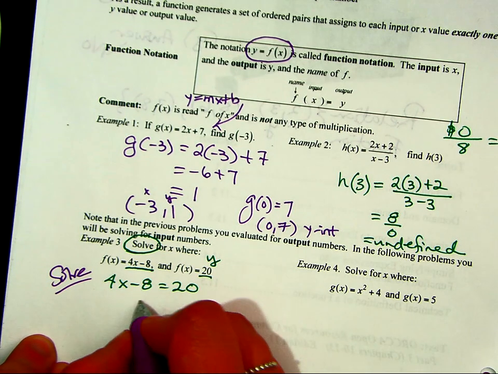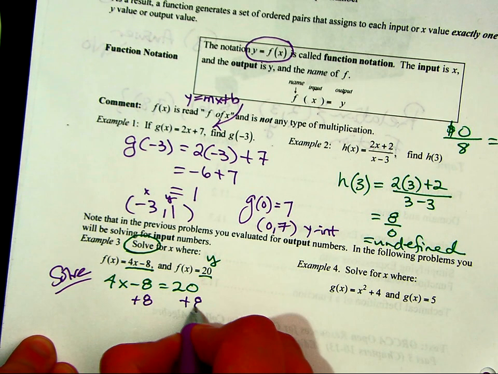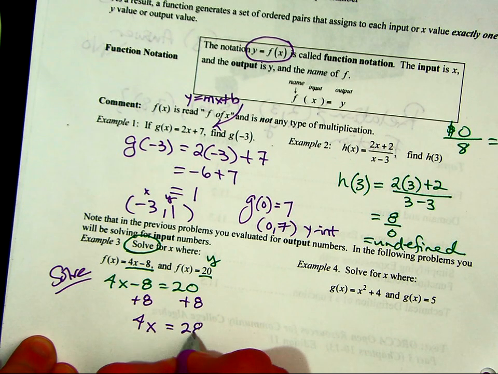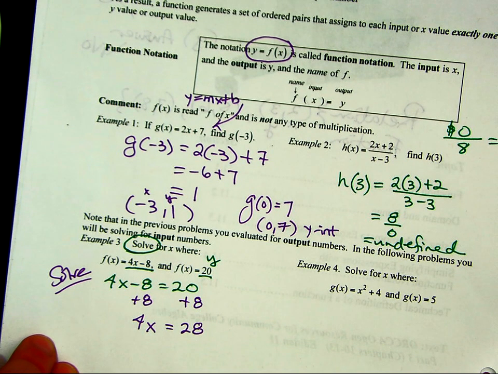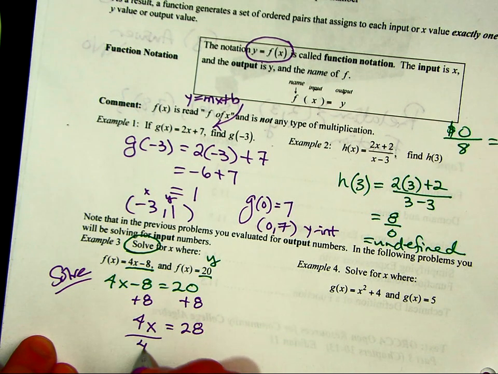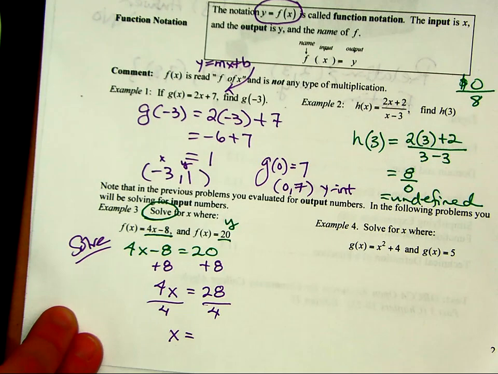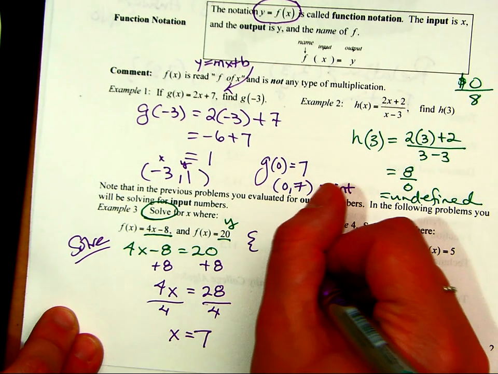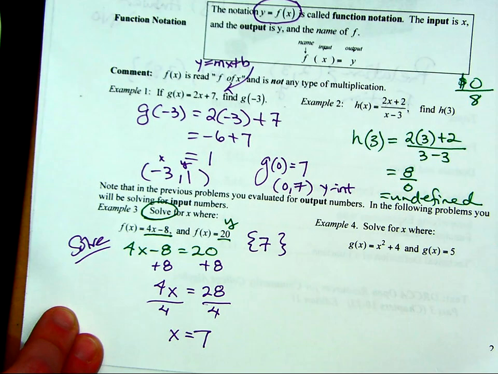Add 8 to both sides because we're just trying to isolate x. So I get 4x equals 28. What next? Divide by 4 and I get x equals 7. So that means my solution, and if I solve, then I can use set notation.